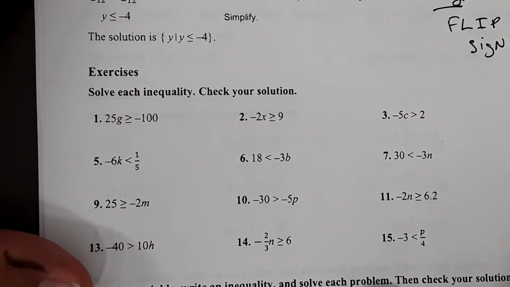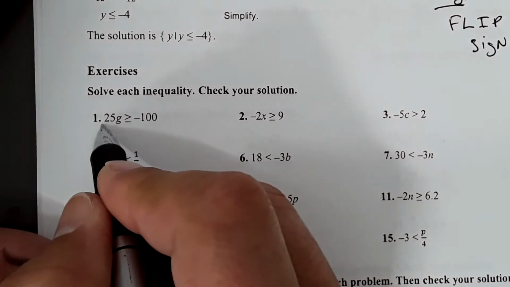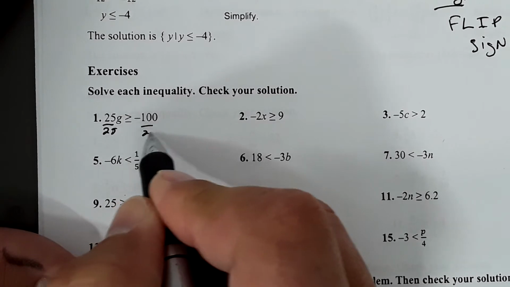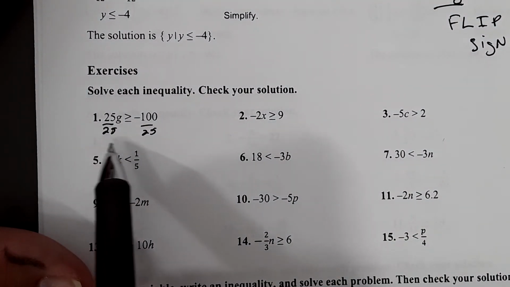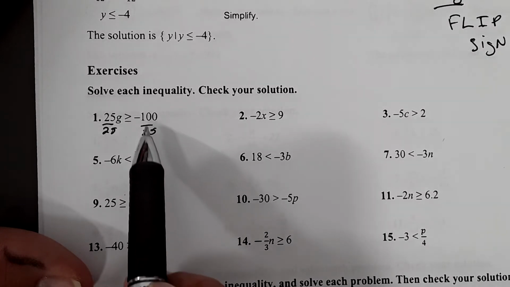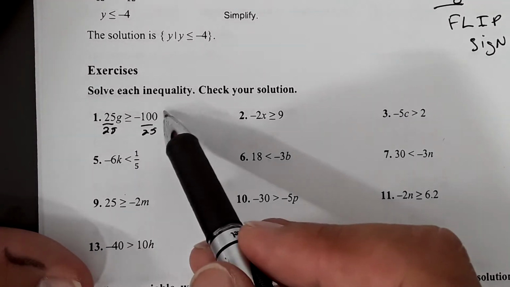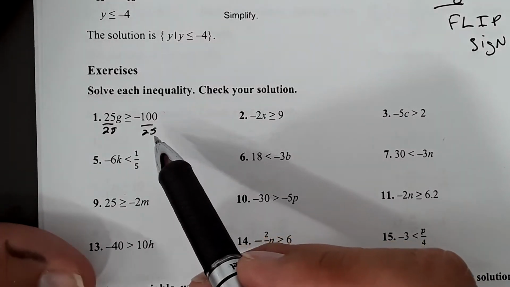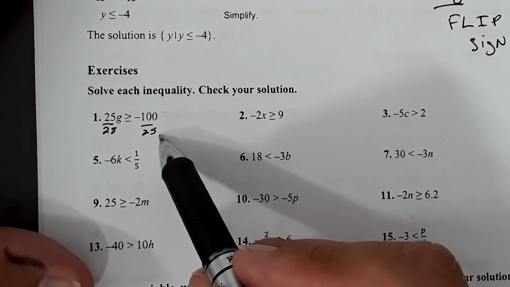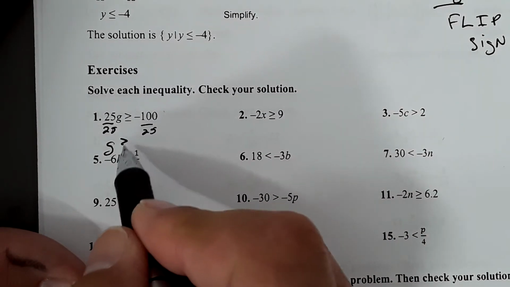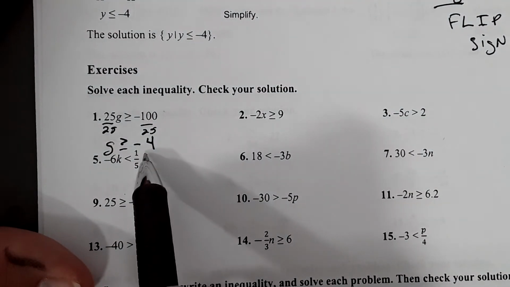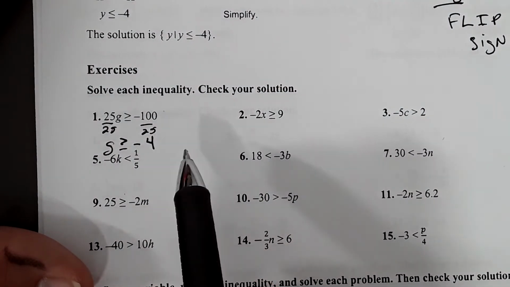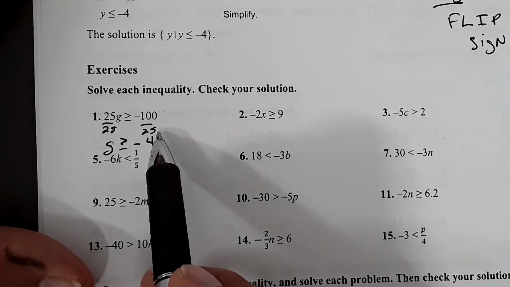Number 1. This says 25 times g, so to solve that I would divide by 25 on both sides. So what I divided by here was positive 25. It doesn't matter that that number was negative, the 100. It matters the step that I took. What I did was I divided by positive 25, so in this case, I do not flip the sign. It doesn't matter that my answer is negative. It doesn't matter the number I started with. It matters right here the step that I take.